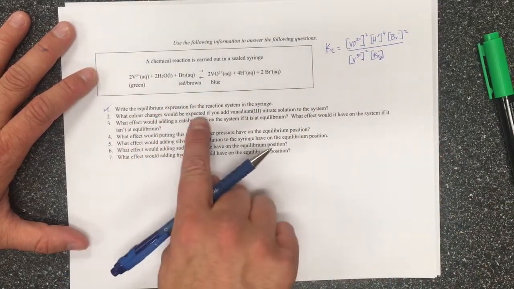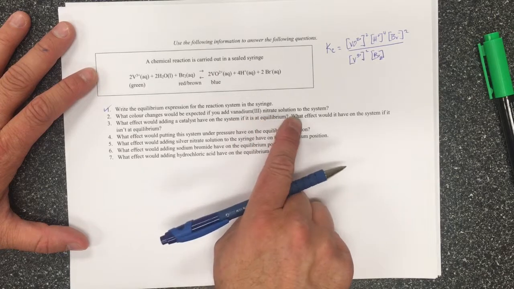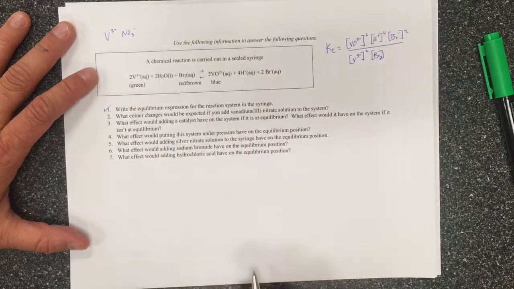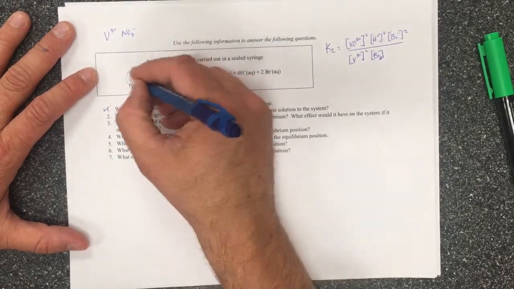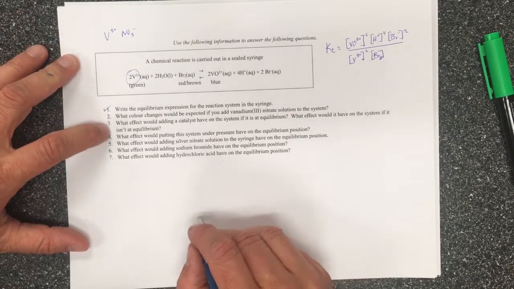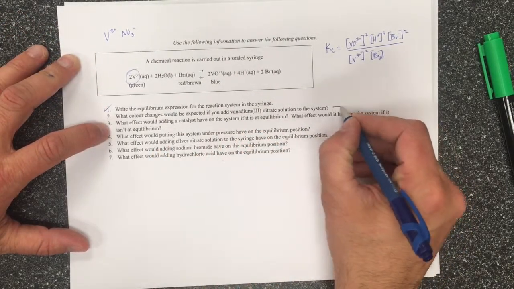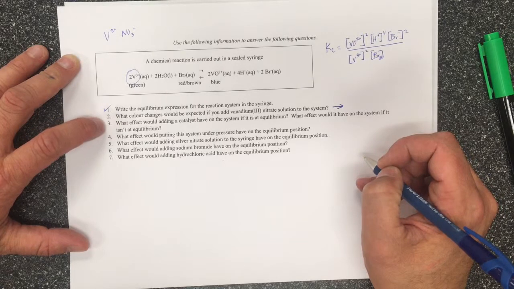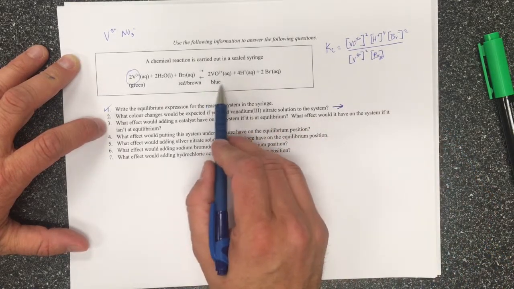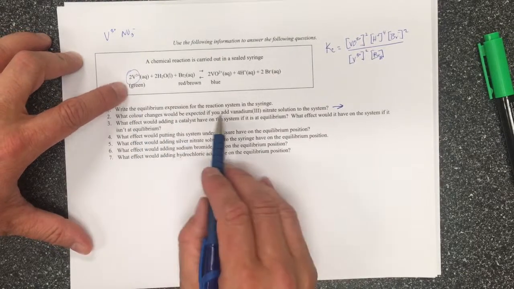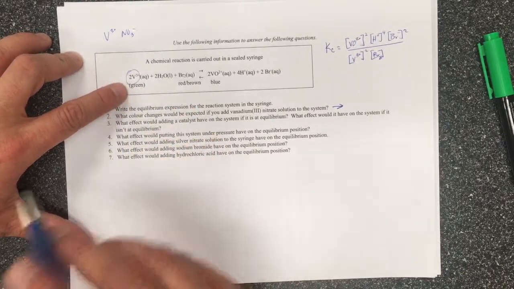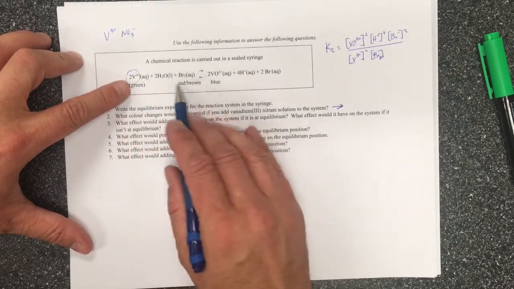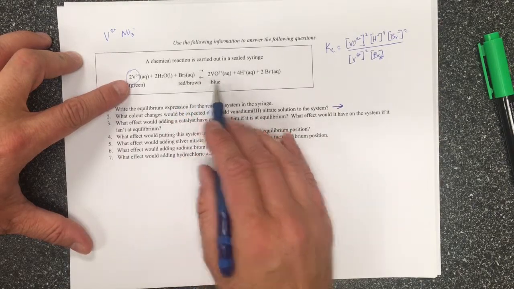It says, what color changes would be expected if you added vanadium-3 nitrate solution to the system? So if you had vanadium-3 nitrate, you're going to get vanadium ions and nitrate ions. So essentially what we're doing is we're adding vanadium-3s. So I'm going to shift the reaction to use up the vanadium-3s that were added, so it shifts the reaction to the products. I'm going to get more blue color, and it's going to start off, when I add the vanadium-3s, by being green. So the green color increases, and then as it shifts the equilibrium, that green color is going to go away. A little bit of the red-brown will go away, and it'll get slightly more blue.